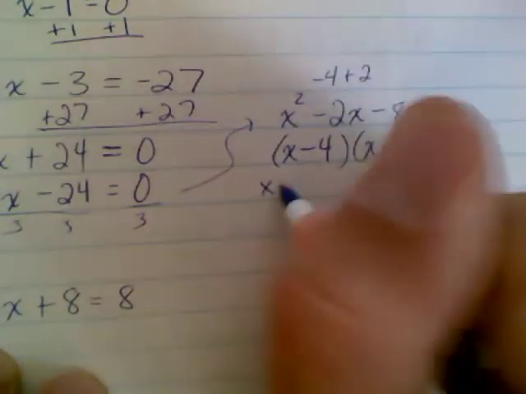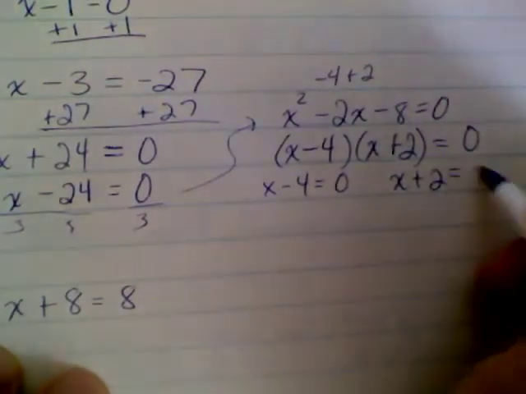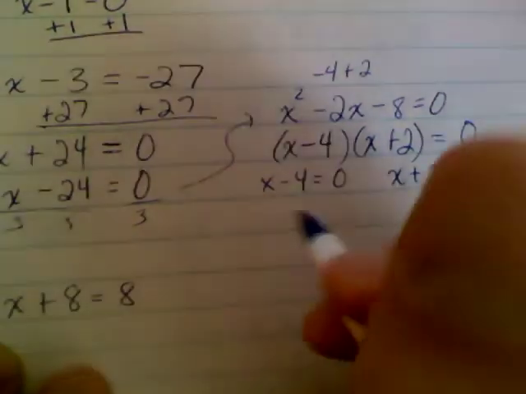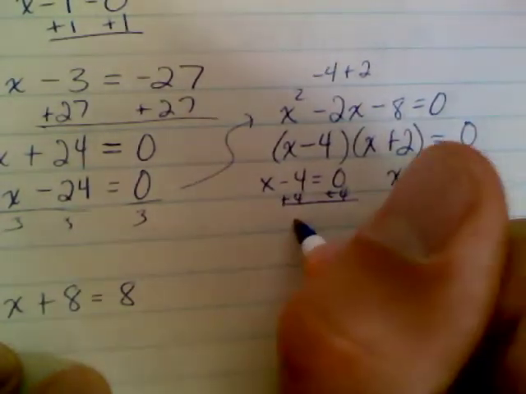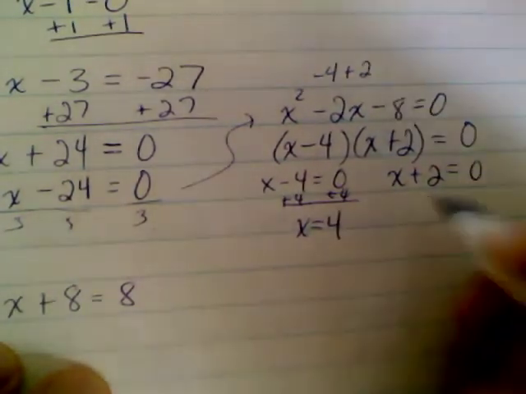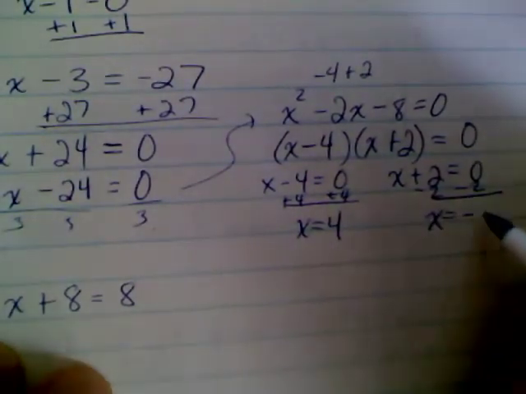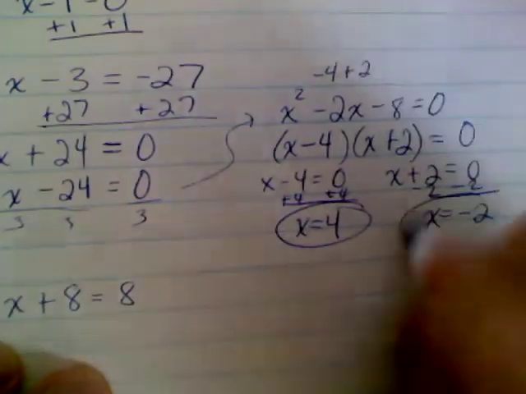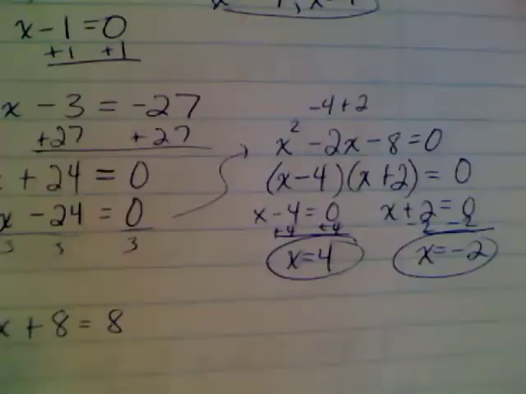And then you set each factor equal to 0 by the zero product property. Add 4 to both sides, get x equals 4. Subtract 2 from both sides, x equals negative 2. Those are your 2 answers. Hope that helps. Here's number 27.